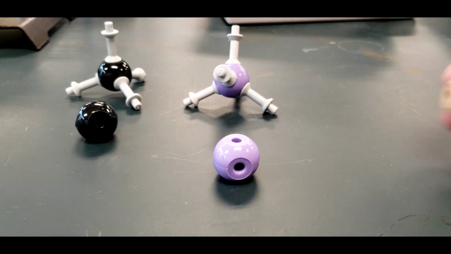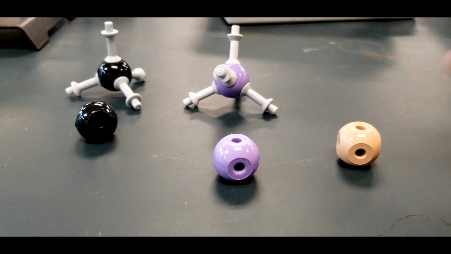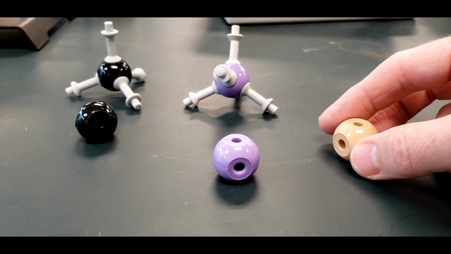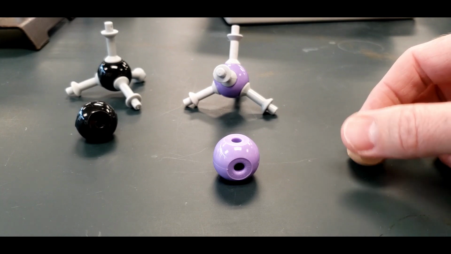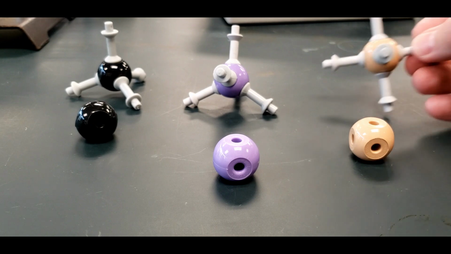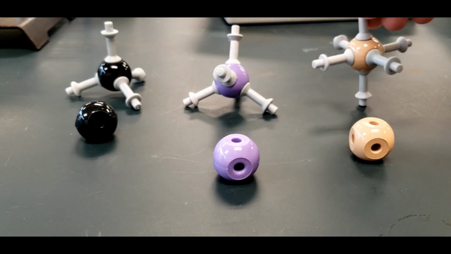And then this has 6. And according to the map, this just indicates an sp3d2 shape. They don't even give it the name of an atom. And you can see this is octahedral.